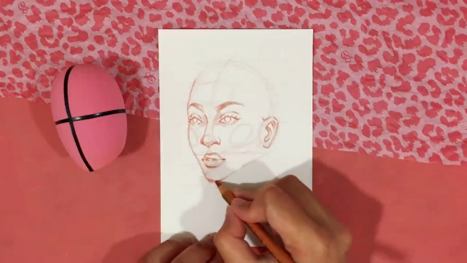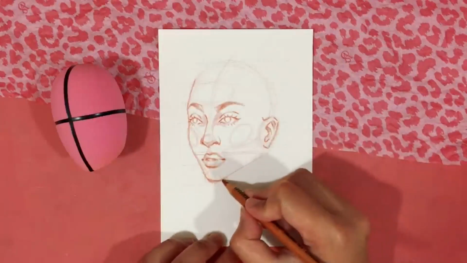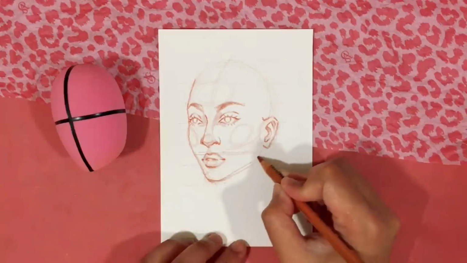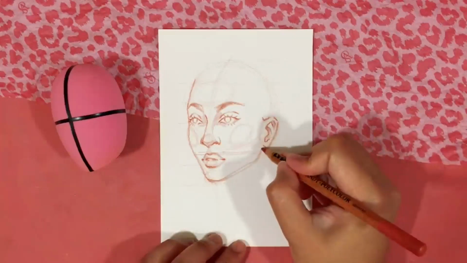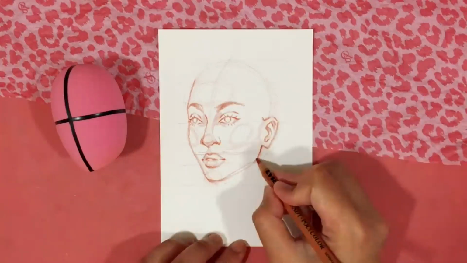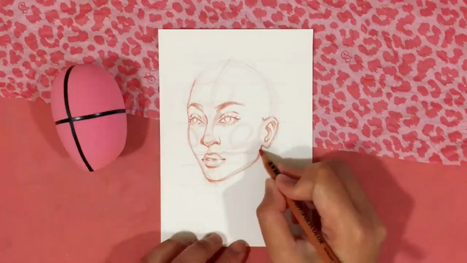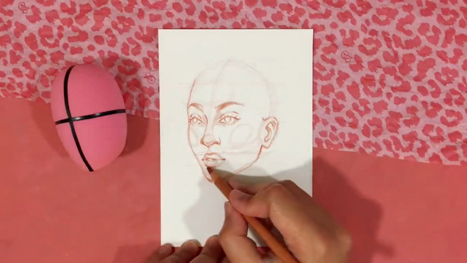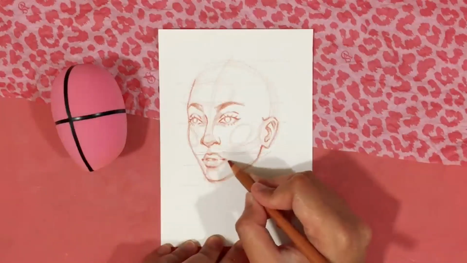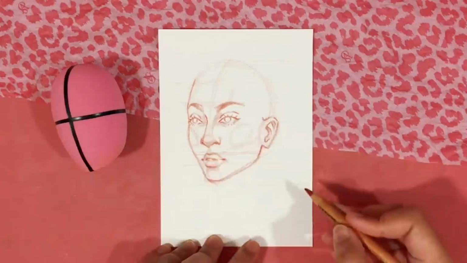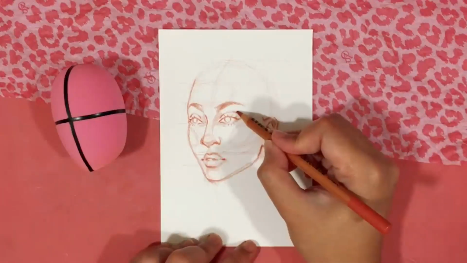And then I round off the upside down triangle that we created before to draw the jawline, and then I connect that to the ear. Now, for the hairline, for the demonstration, I've decided on a round hairline, but there are a variety that I also like to use that help create different face shapes.